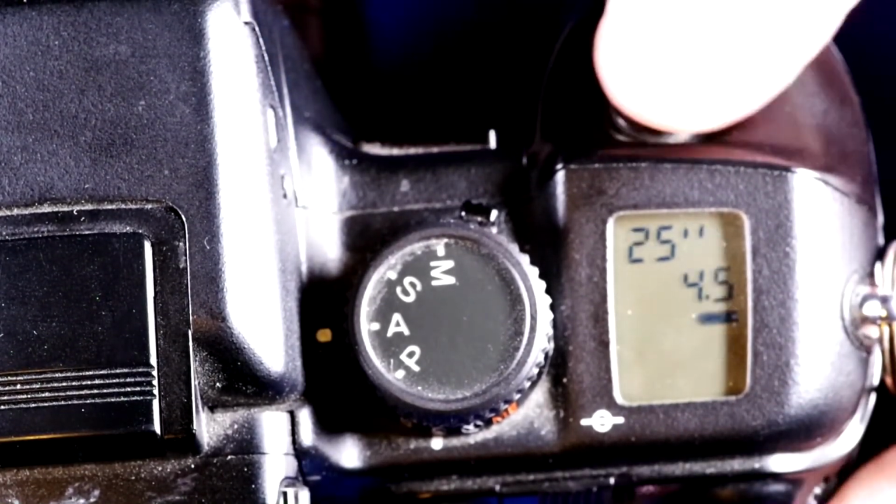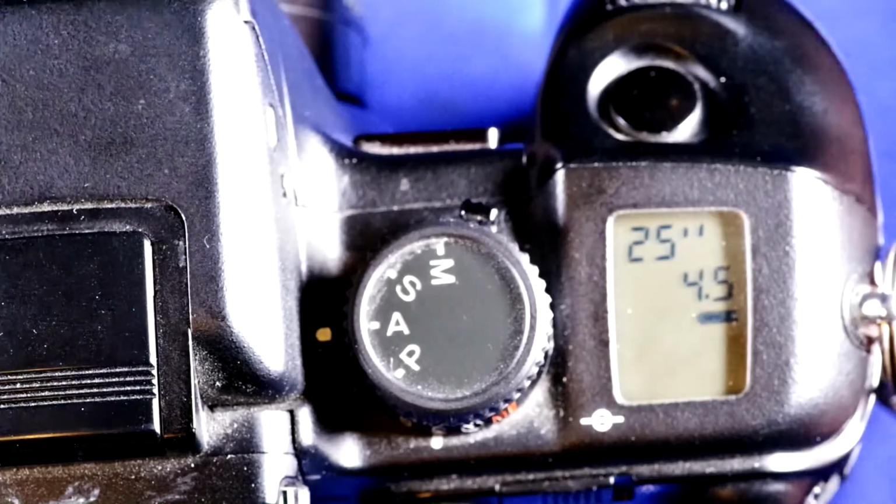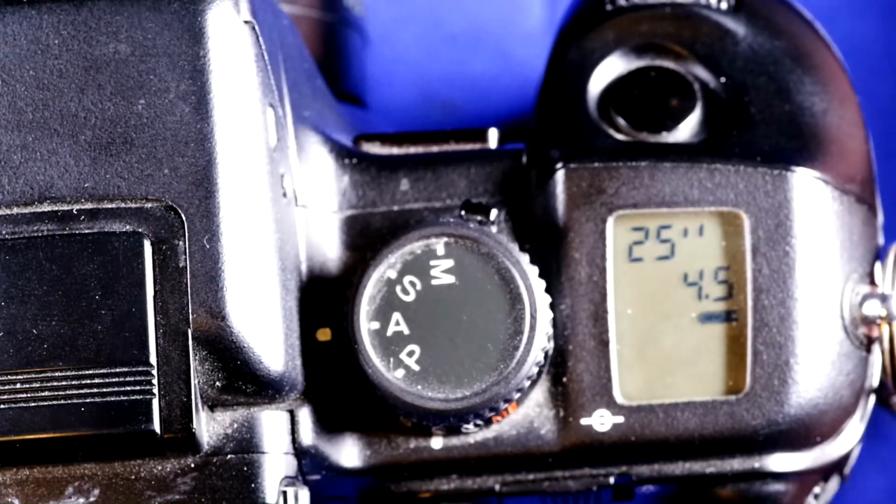And that is it. That is all 21 of the camera's custom functions, so that you know what they do and how to set them up to your personal preferences.